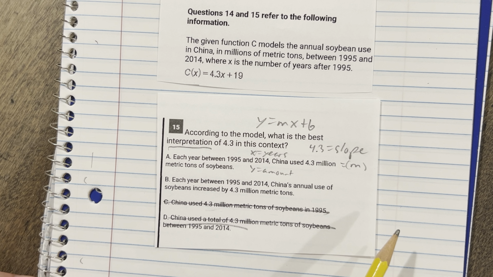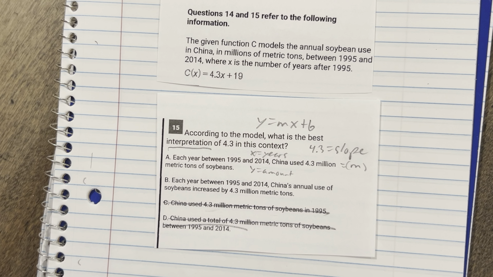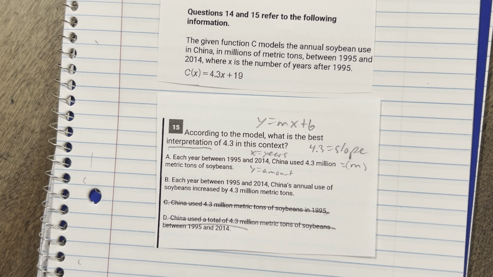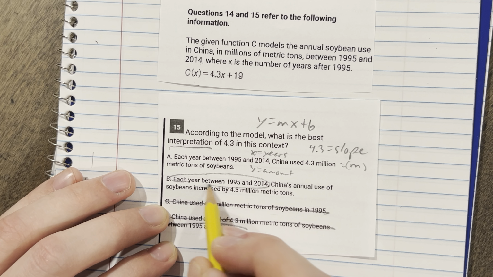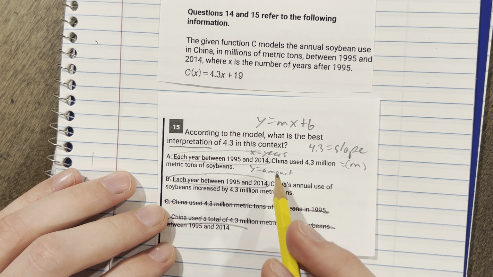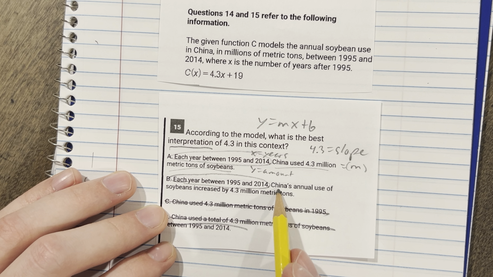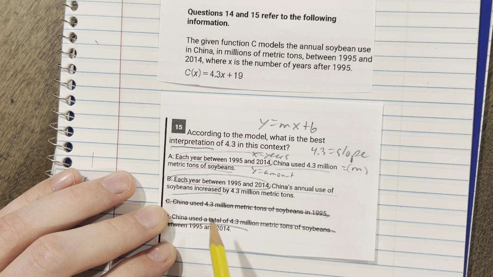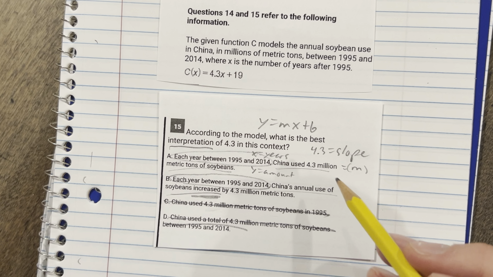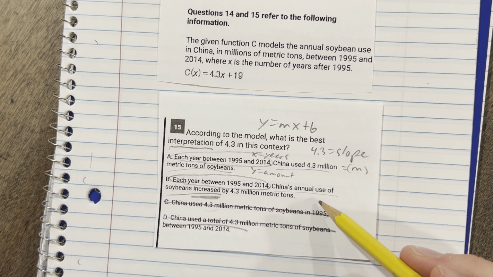All right. Now let's see with this. Each year, between 1995 and 2014, China's use of soybeans increased by 4.3 million metric tons. Now that seems very similar to A. So let's think about this first part. Each year between 1995 and 2014, that's exactly the same. The only part that's different, it's saying China used 4.3 million metric tons of soybeans, and then it's saying China's annual use of soybeans increased. Okay, so the only difference between the two is this is saying China's using 4.3 million, and for B, it's saying its use increases by 4.3 million.